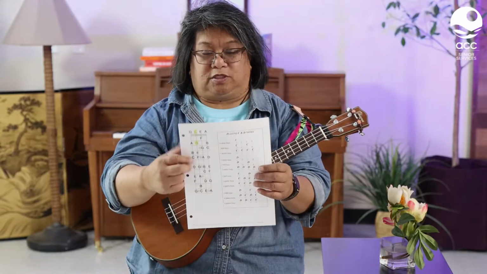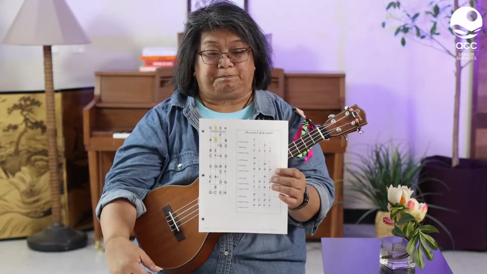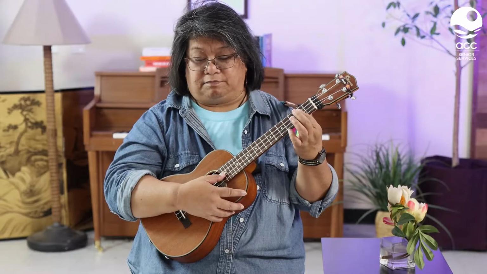All right, so we started out with our second handout. Here, the notes, playing the C and D notes. And they're highlighted in yellow. For those of you who printed out in black and white, you might want to highlight that later. So we're looking at C, the open C. A whole step away from the C is D. Right? So we go back and forth on it. C, D, C, D. Okay?